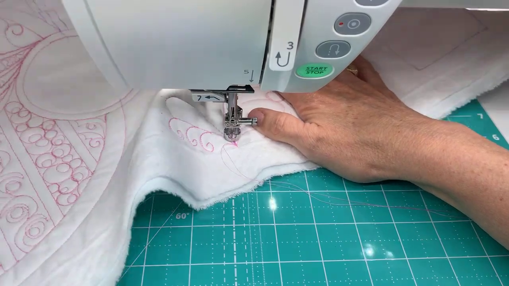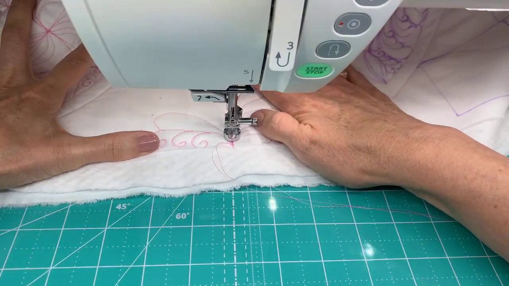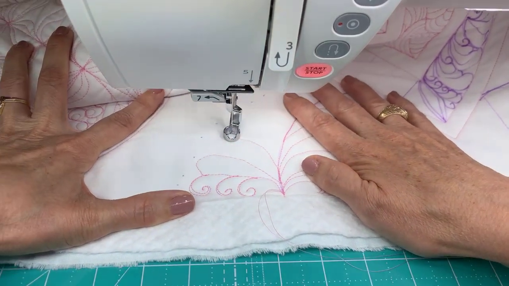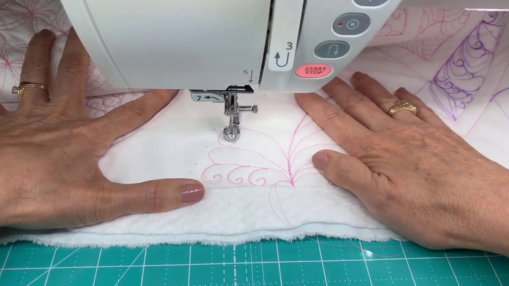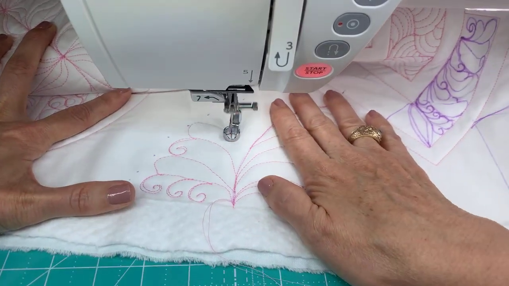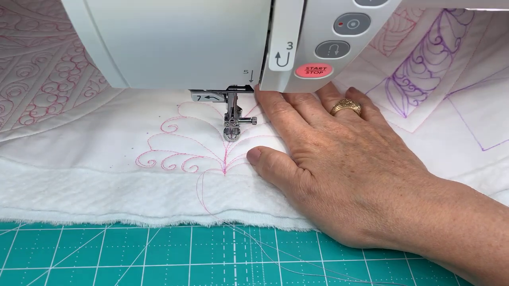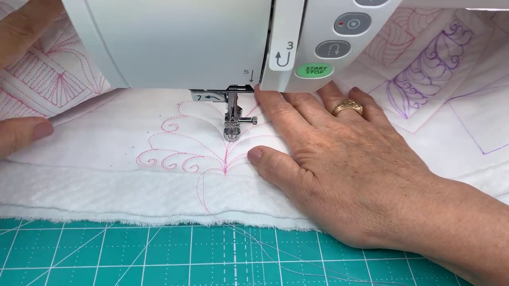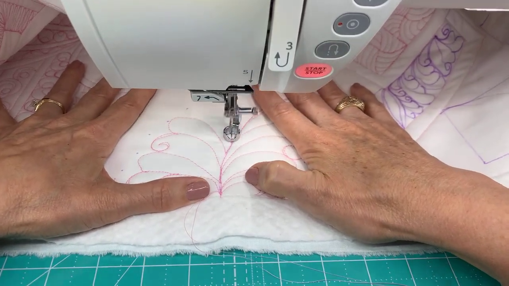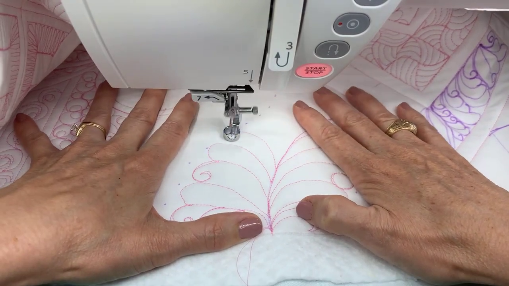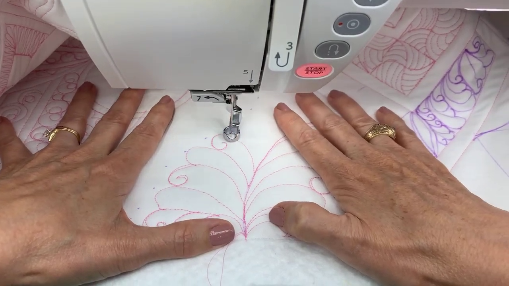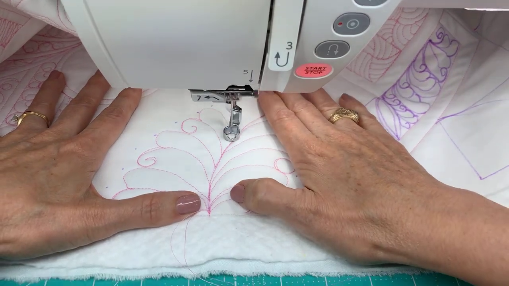This quilt is getting heavy. We put a lot of thread on there. All right, so same thing. Let's go up a little bit, give ourselves some room. He is heavy. I have to adjust him a little bit. Okay, so let's come up. Try to come right back on the feather here before I put the next one in.